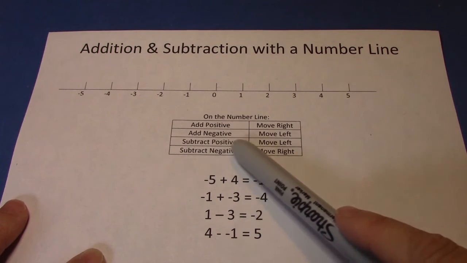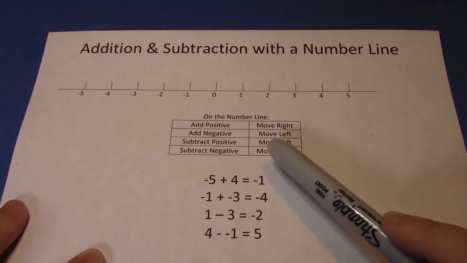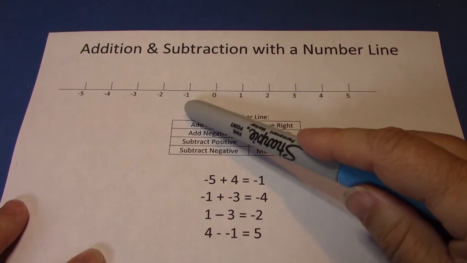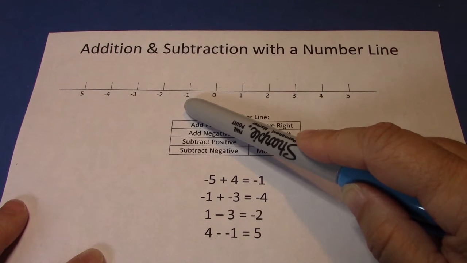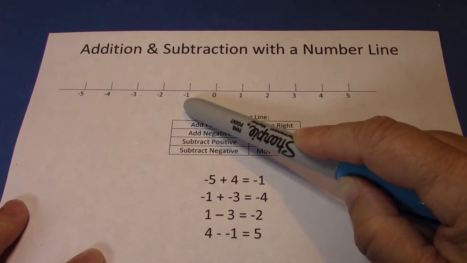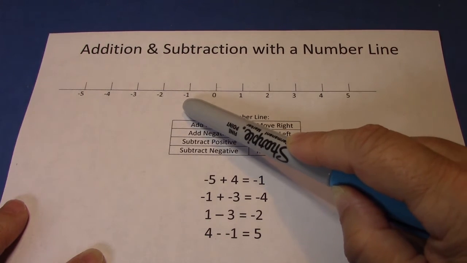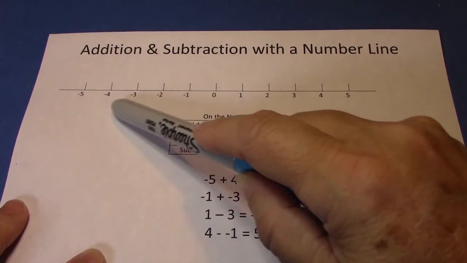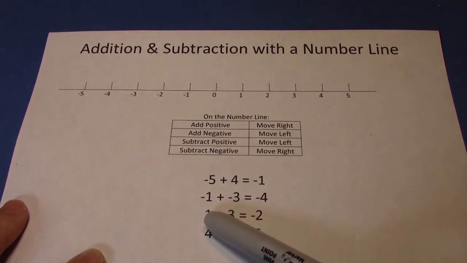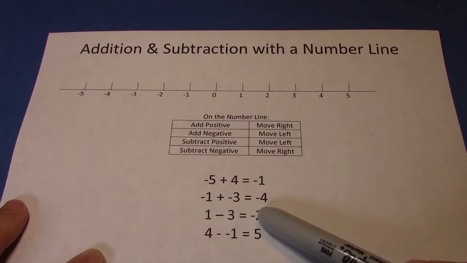Also, when we add a negative, we move left. Again, it doesn't matter where we start. We start at the first number. So negative 1 plus a negative 3. We're adding a negative number, so we're moving left. We're adding negative 3, so we're going to move 3 spaces. 1, 2, 3 spaces to the left, and we're at negative 4. So negative 1 plus negative 3 equals negative 4.